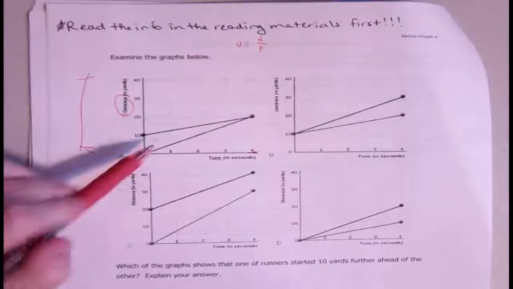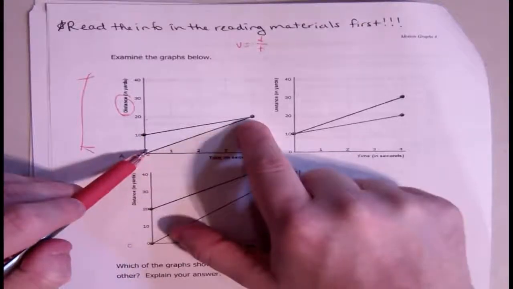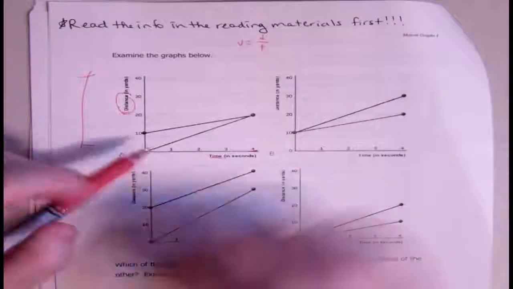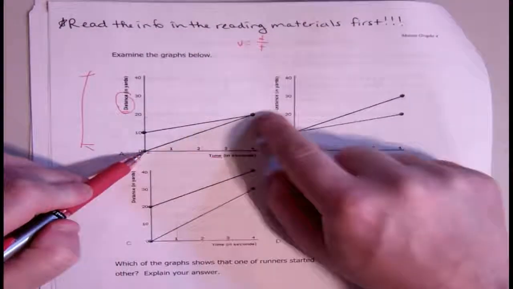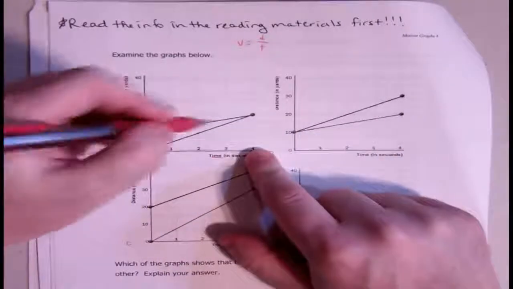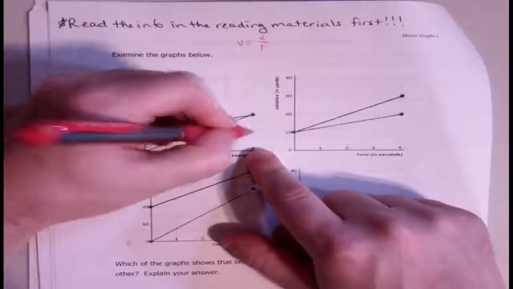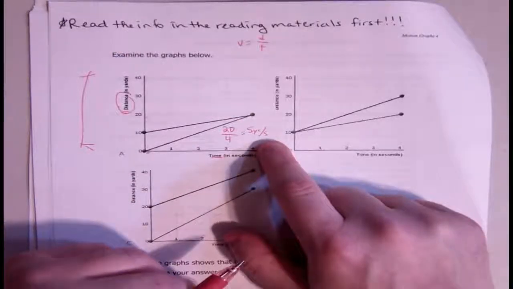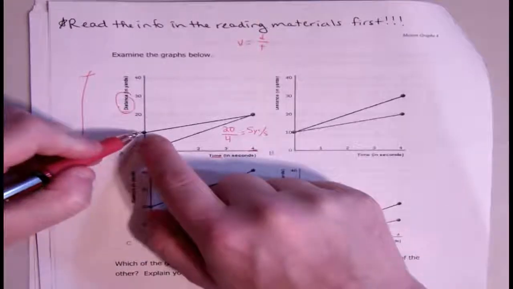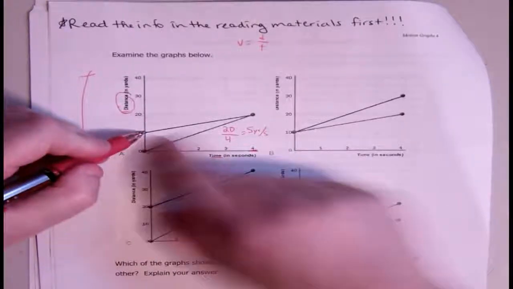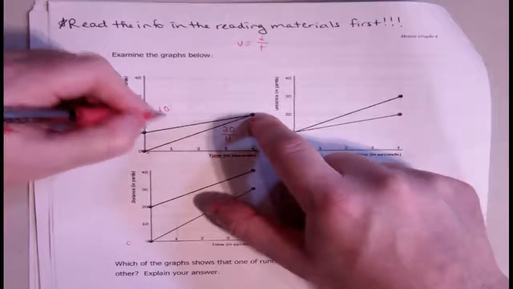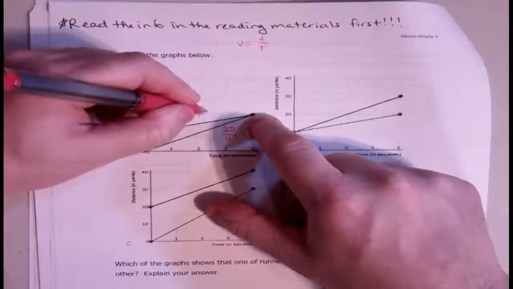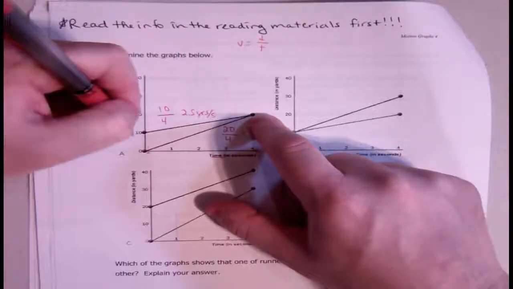The thing to note is, the sharper the line, the faster they went, because you can determine velocity from this. It's distance over time, which means the distance this person ran was 20 yards, and the time was 4 seconds, which means 20 divided by 4, this person went 5 yards a second. Pretty fast, right? And then this person went 10 to 20. That's only 10 yards in 4 seconds. So distance over time equals 2.5 yards a second. All right, I think that's 2.5, yeah.